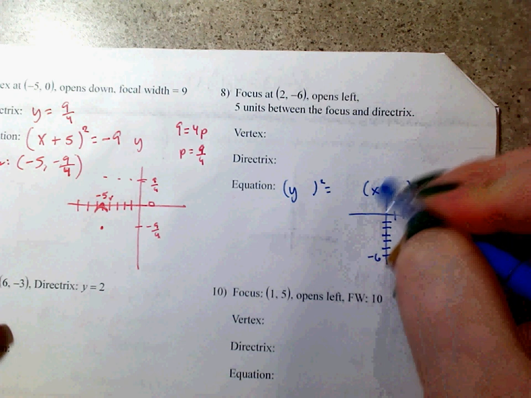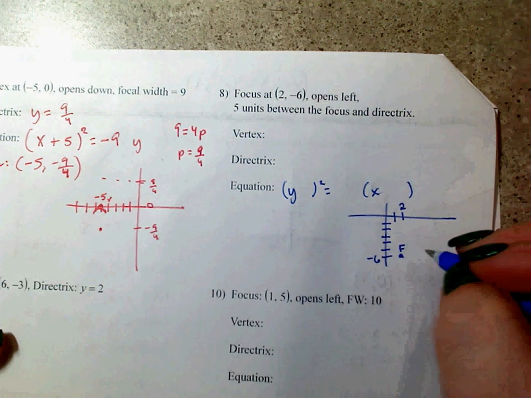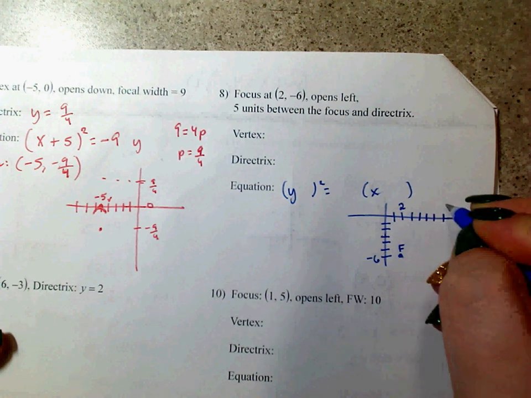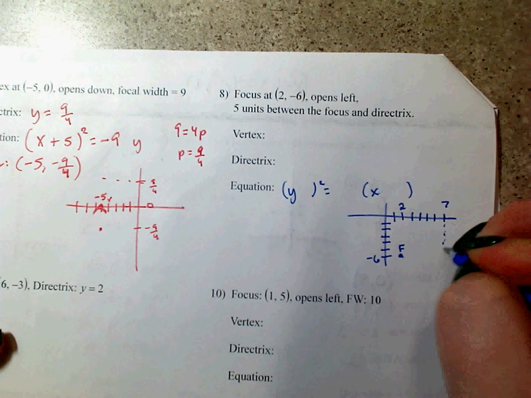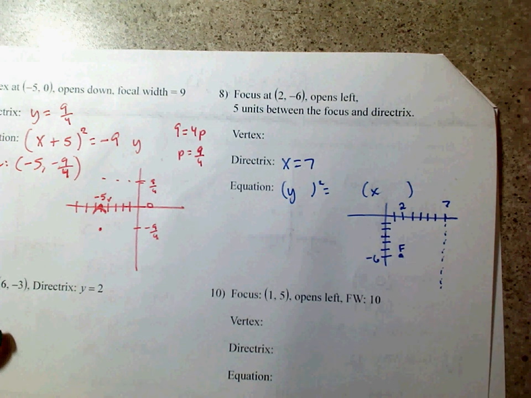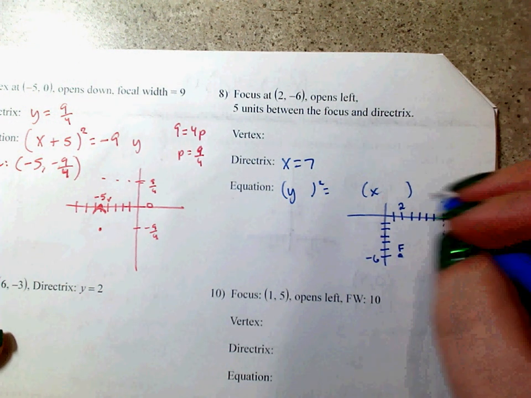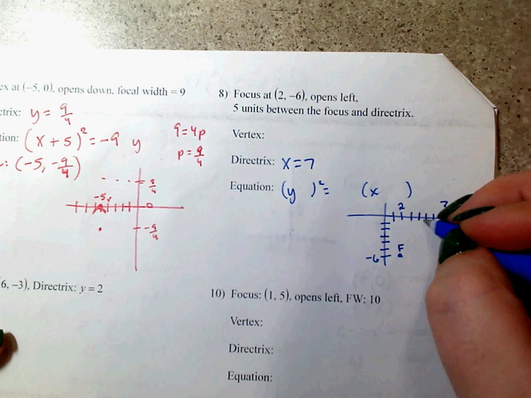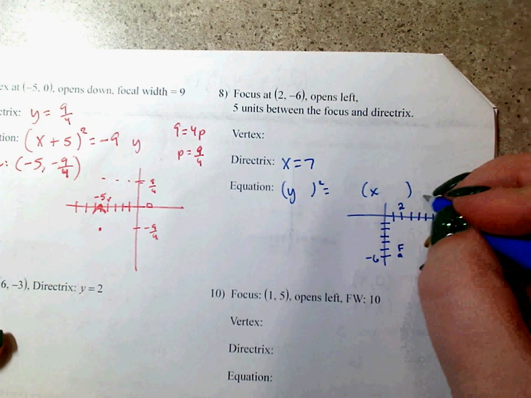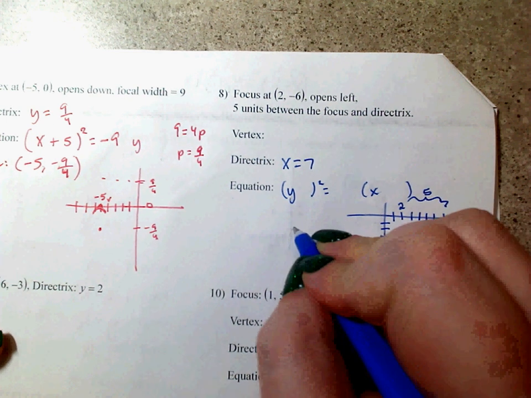There are 5 units between the focus and the directrix. So if I know it opens to the left, if I go 5 units, 1, 2, 3, 4, 5, which puts me at 7, then that is where my directrix should be, at x equals 7. And then my vertex has to land right in between those, so halfway between 2 and 7. The distance between 2 and 7 is 5, and so half of that would be 5/2, which makes 5/2 my focal length p.